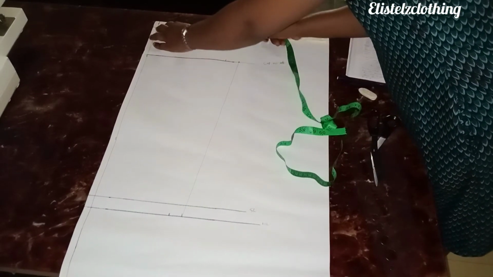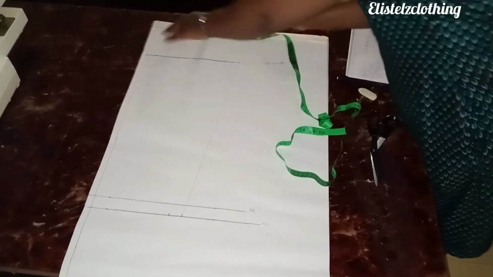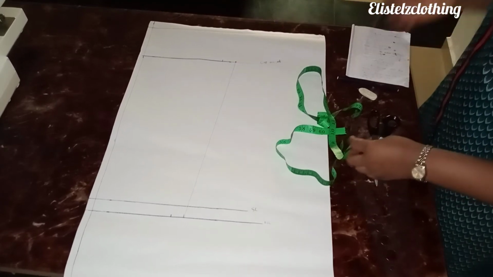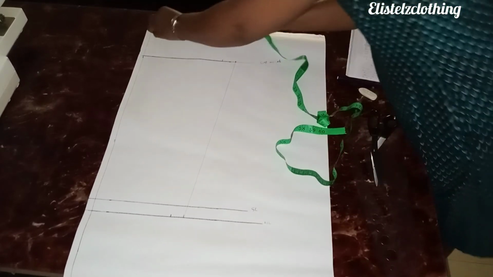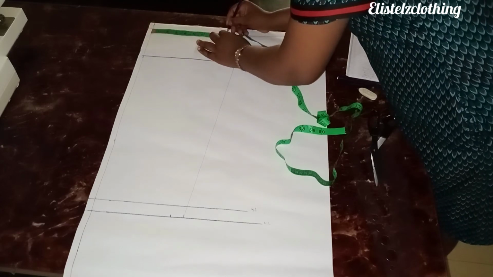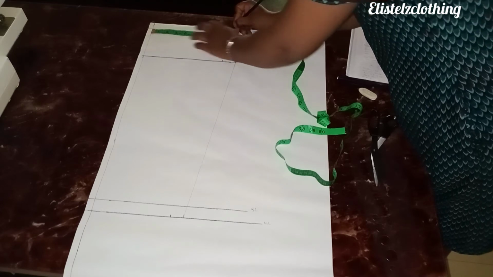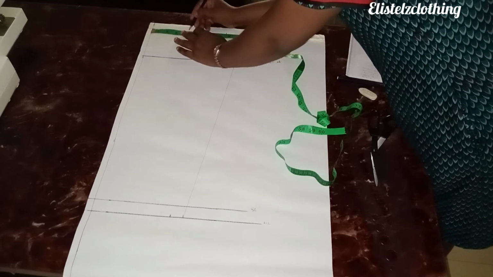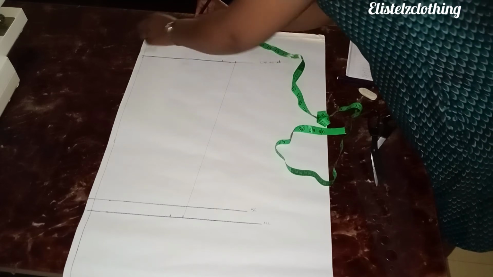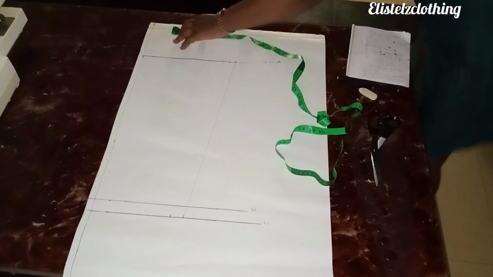What we're going to do is measure this entire line. Remember that her armhole line here is 8.5. Now we're going to go ahead here and mark the 8.5. Now we're going to take the middle of this 8.5. 8.5 over 2, that's 4.25. We'll make a mark there. Now the 4.25, we're going to take the middle. So simply place your tape like so.